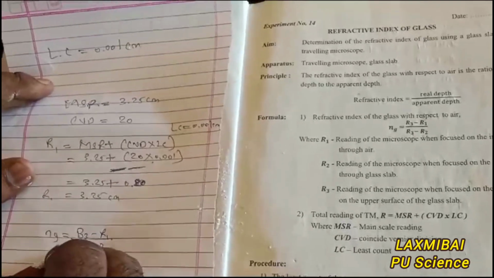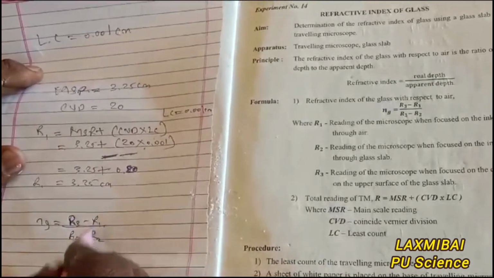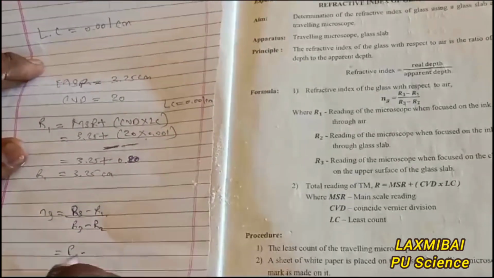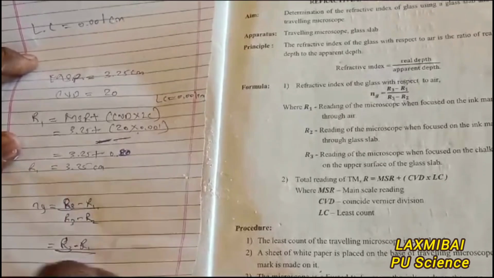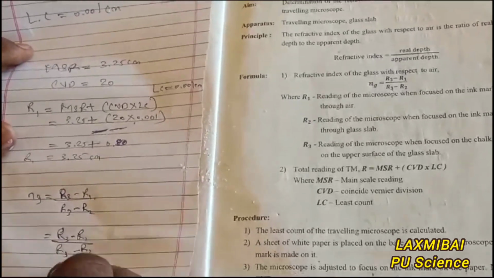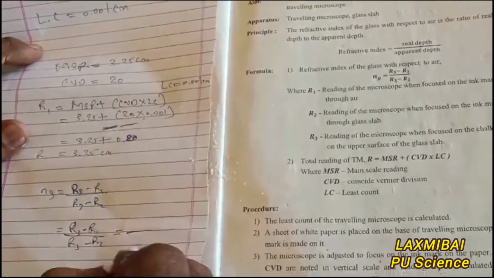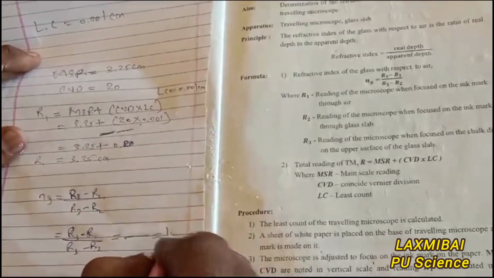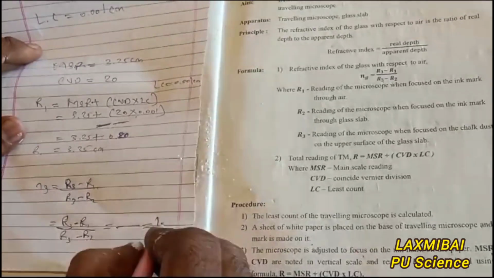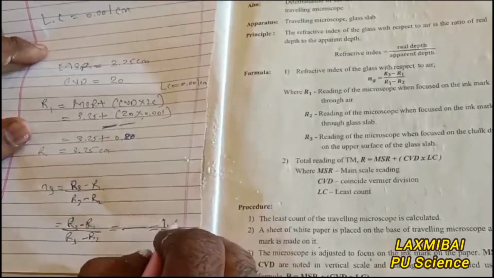Whatever answer you got for R3, note it down, and subtract the R1 value from it. In the denominator, write R3 and subtract the R2 value you got. After dividing you will get your answer between 1.33 and 1.55, the approximate refractive index of glass.